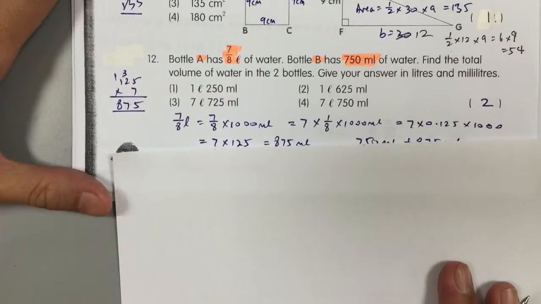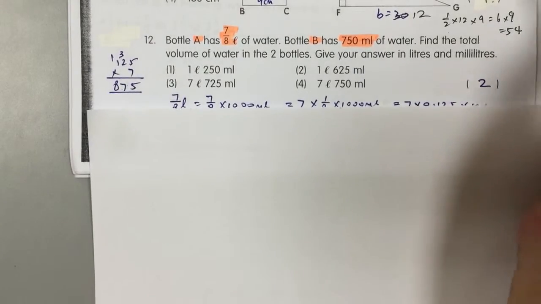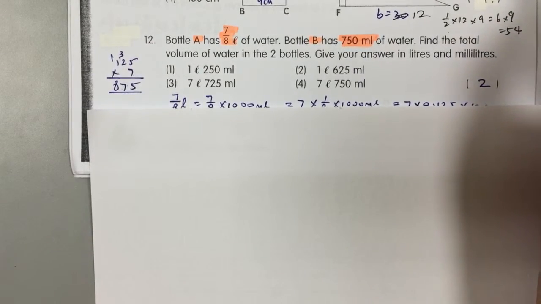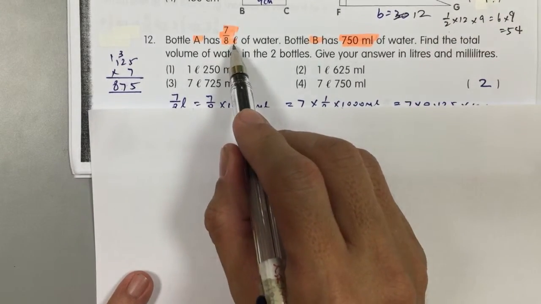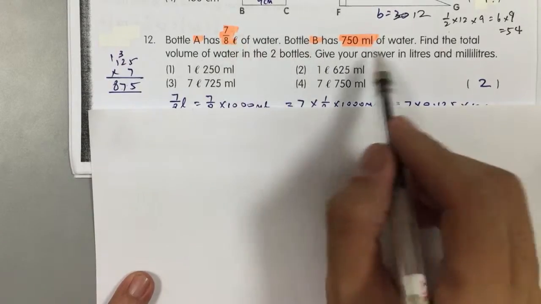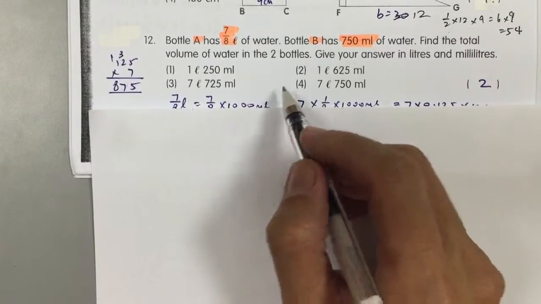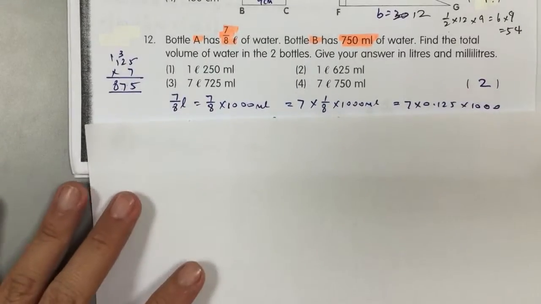Question 12. Bottle A has 7/8 liter of water. Bottle B has 750 ml of water. Note that the unit is not the same. This is liter, this is ml. You need to be consistent later on. Either all change to liter or all change to ml. Find total volume in the two water, in the two bottles.